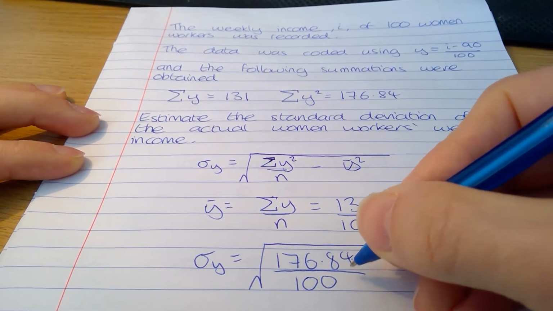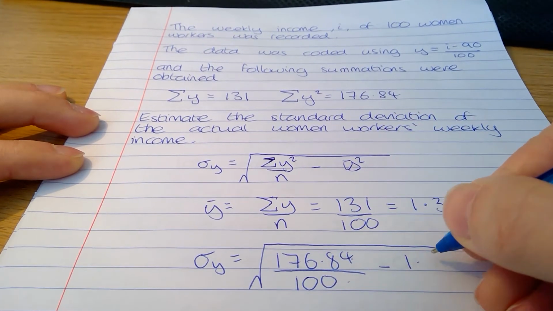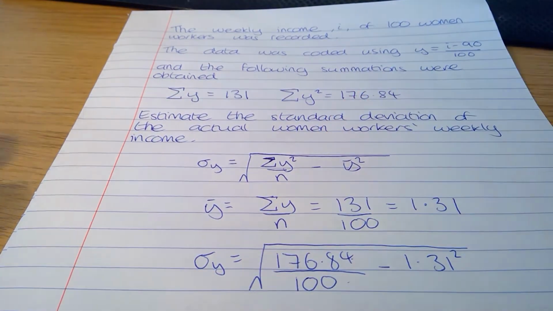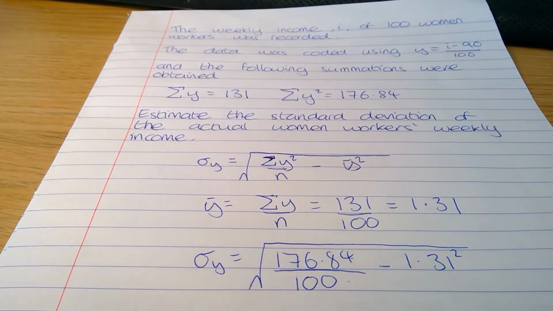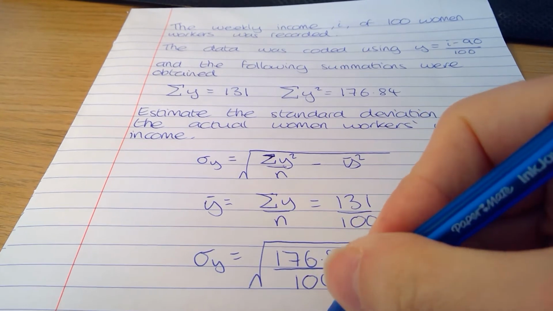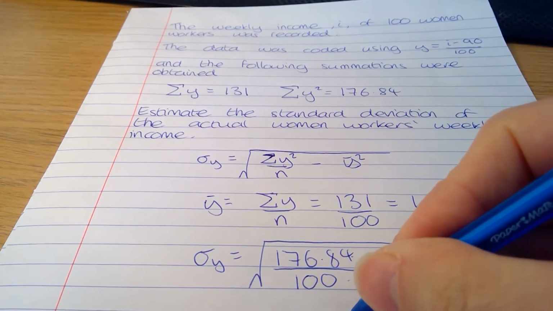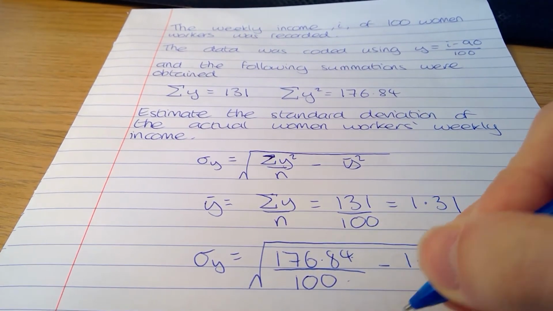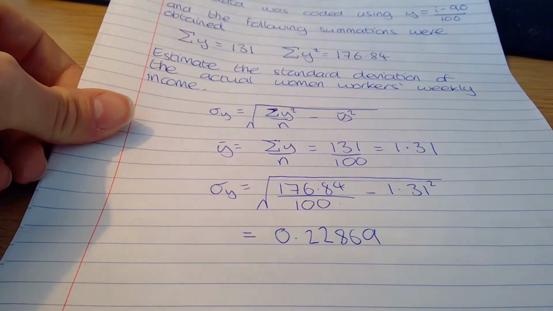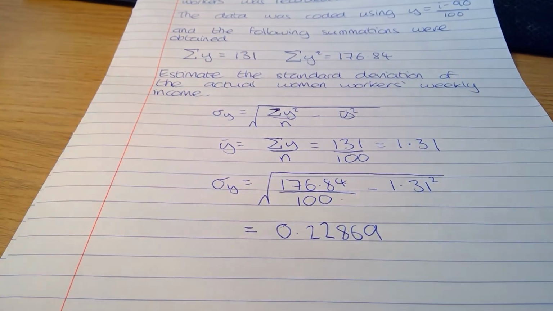So sum of y squared over n, subtract the 1.31 squared that we calculated a moment ago. So feeding that into a calculator, I'm getting that that is equal to 0.22869.